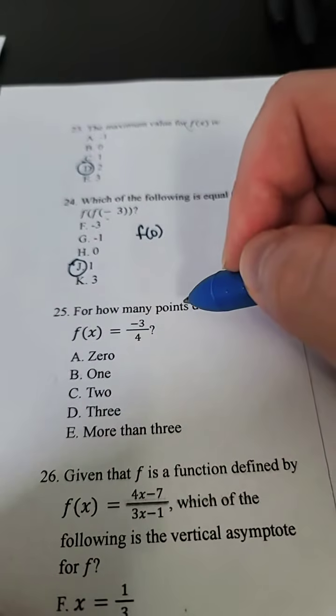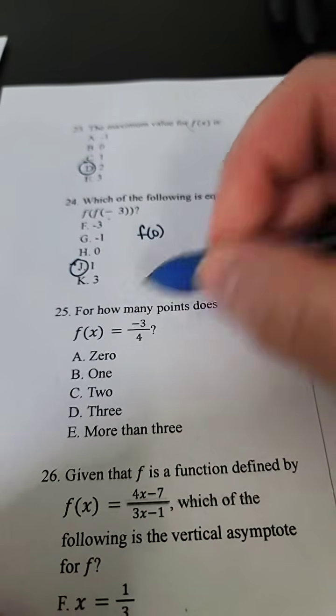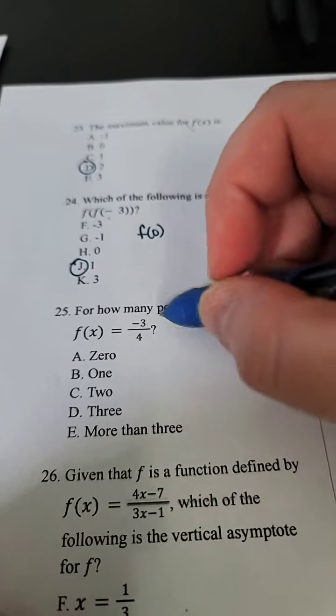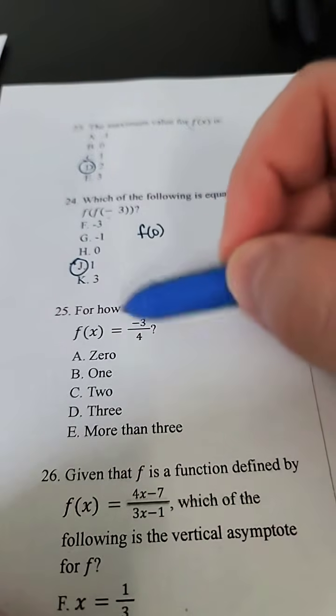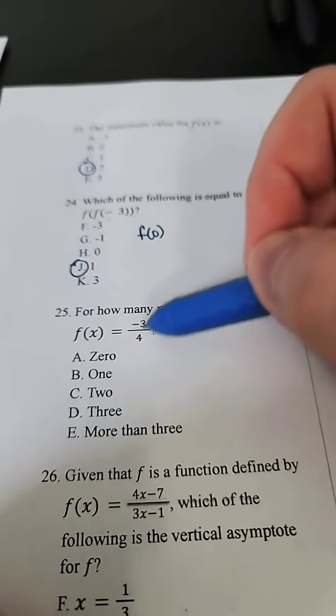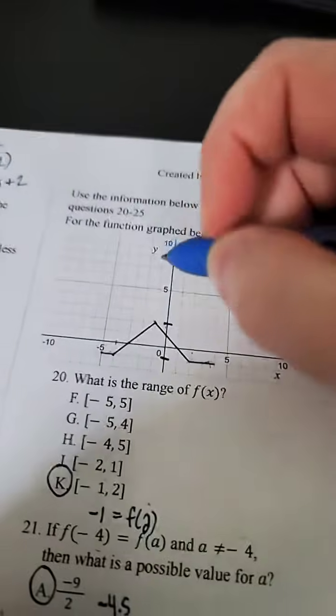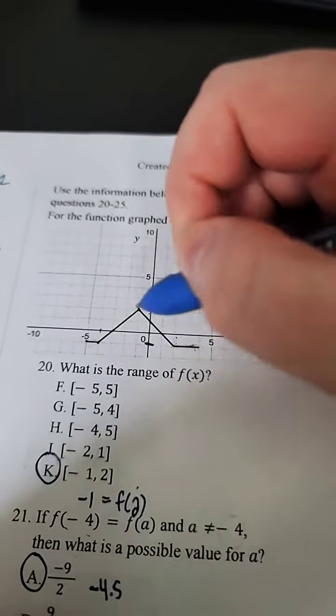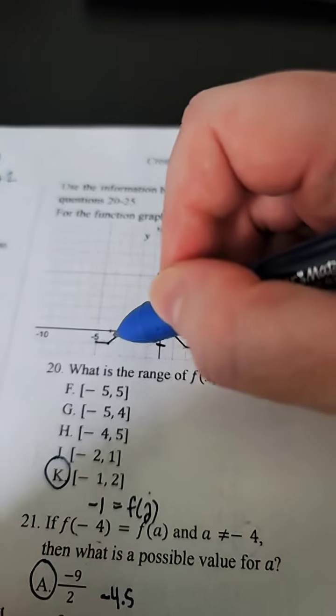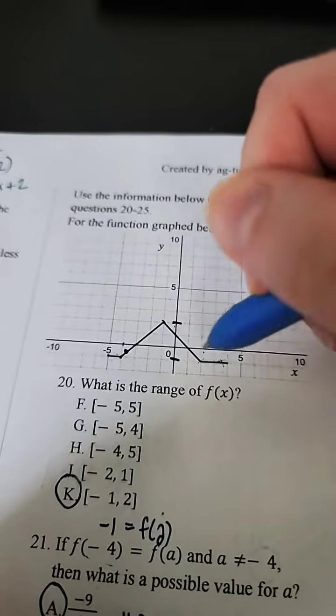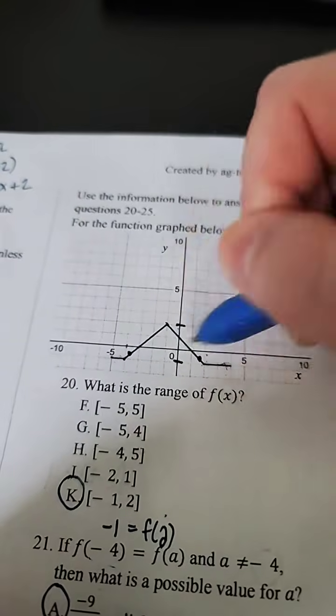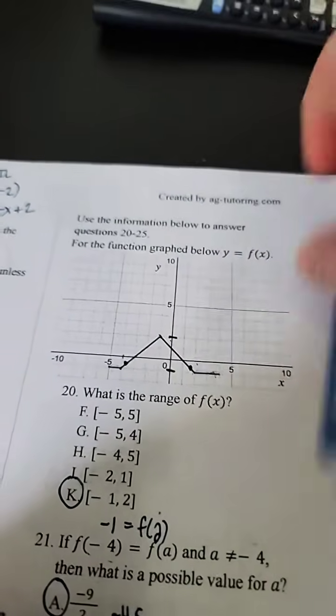For how many points does f of x equal -3/4? So this is saying at how many times is the y equal to this on the graph? So how many times is the y equal to -3/4? So let's find where y is -3/4 on this. So y being -3/4 would be around here-ish and around here-ish. So that's 2 different points. So that would be 2.